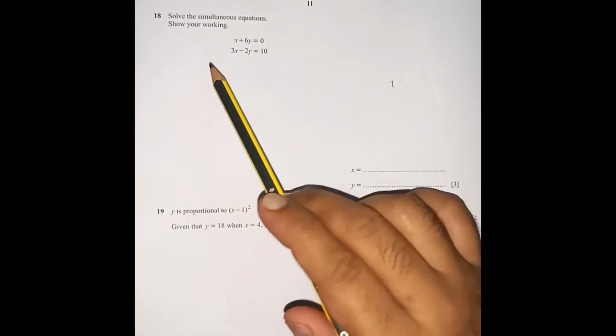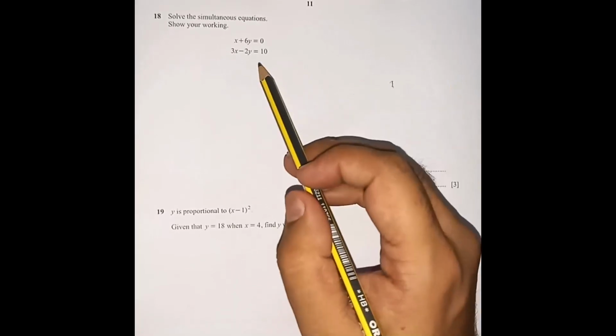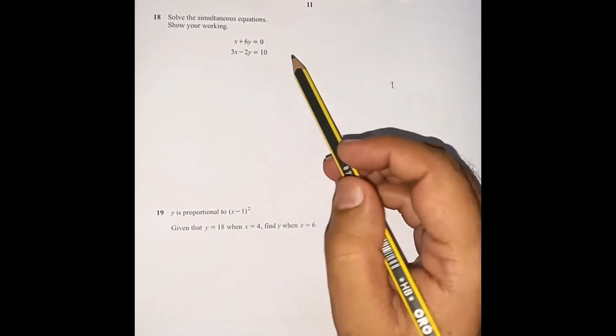So let's move to the next question. Here, question number 18. Solve the simultaneous equation. Show your working. So there are two simultaneous equations over there, so we have to solve these out and find the value of x and y.